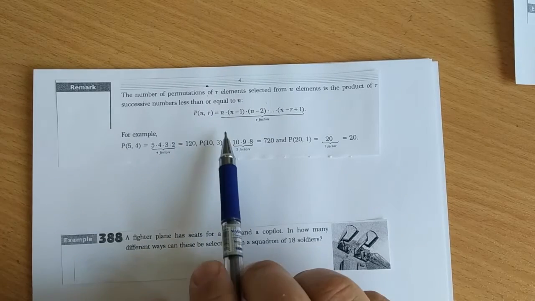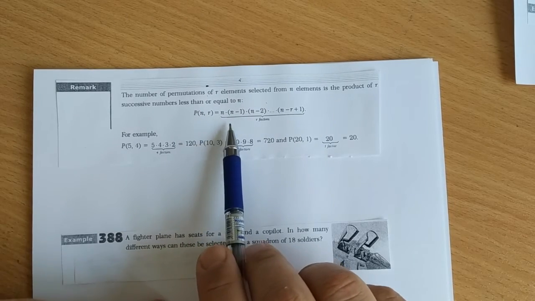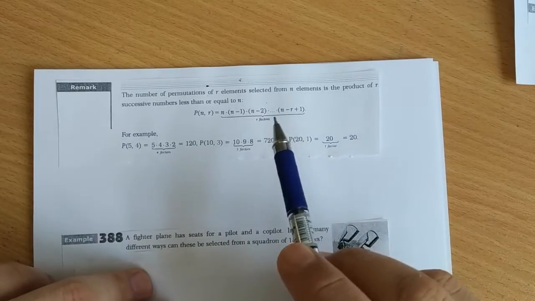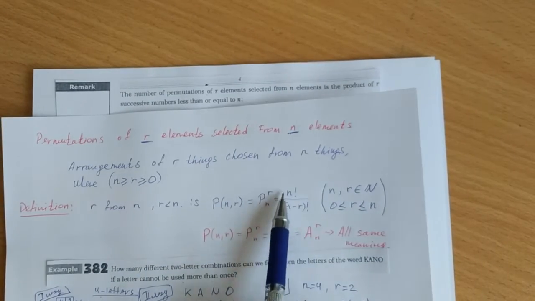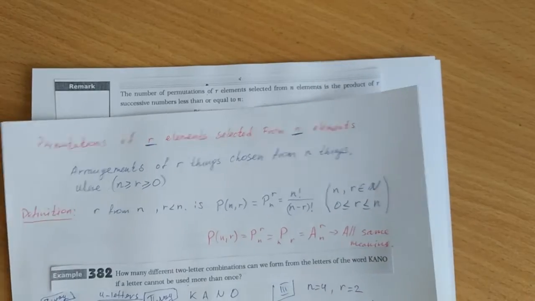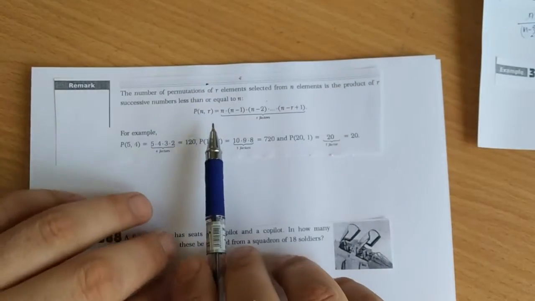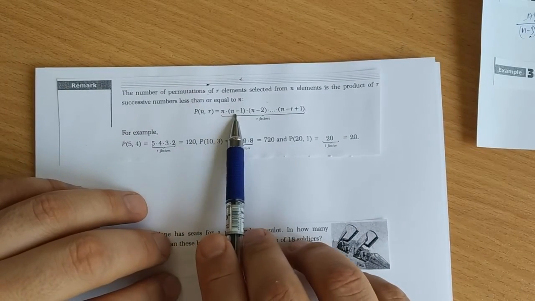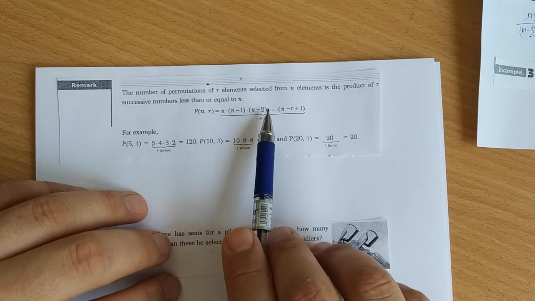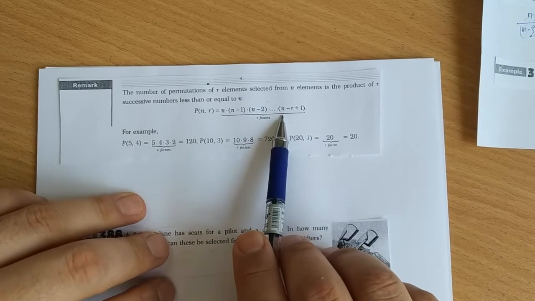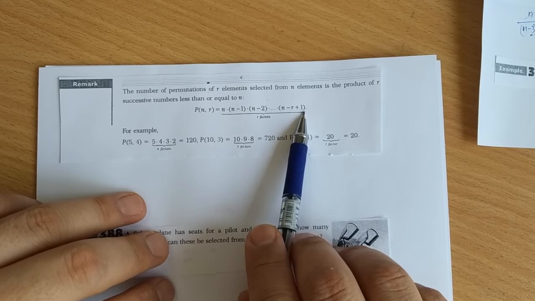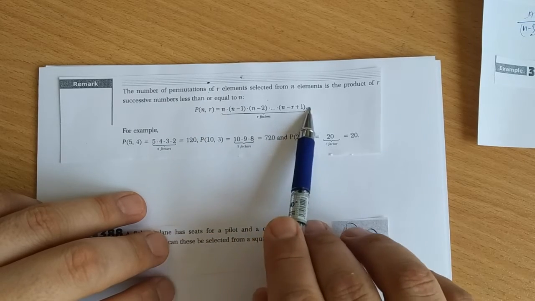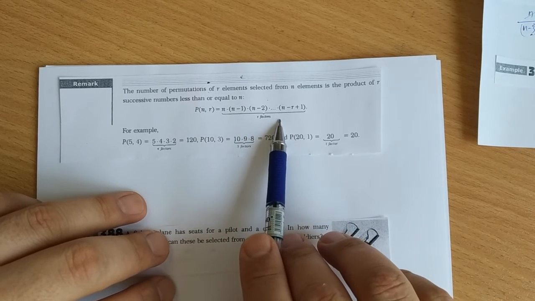If you open the formula and calculate, we will have n times (n minus 1) times (n minus 2) and so on, continuing to (n minus r plus 1). See how many factors we have here? r factors.